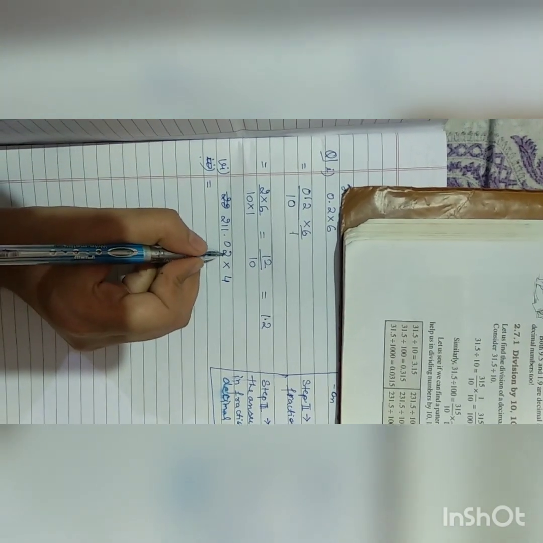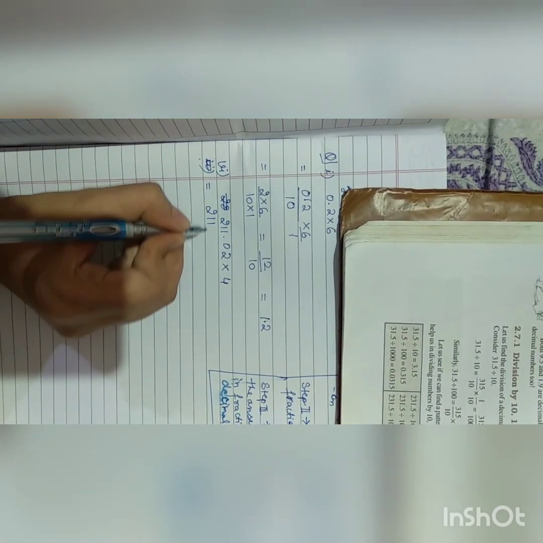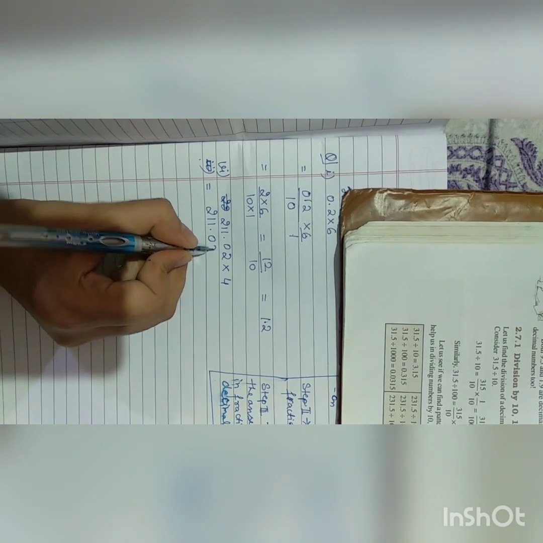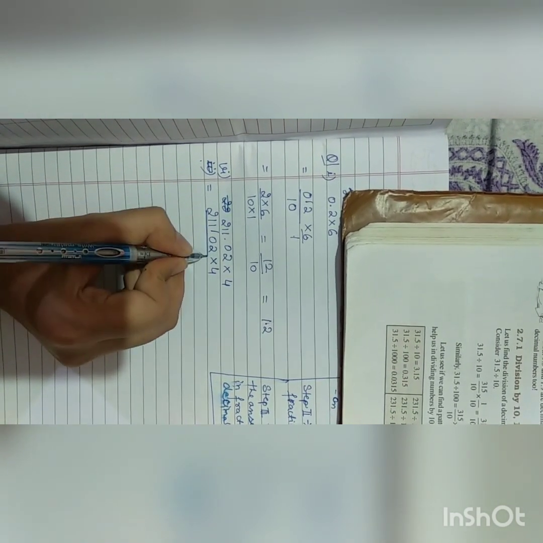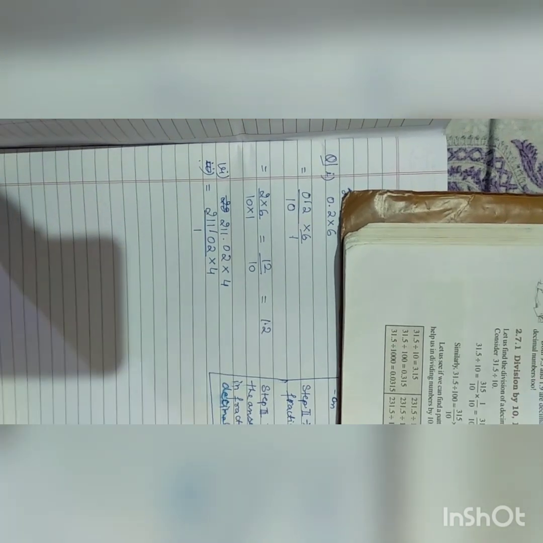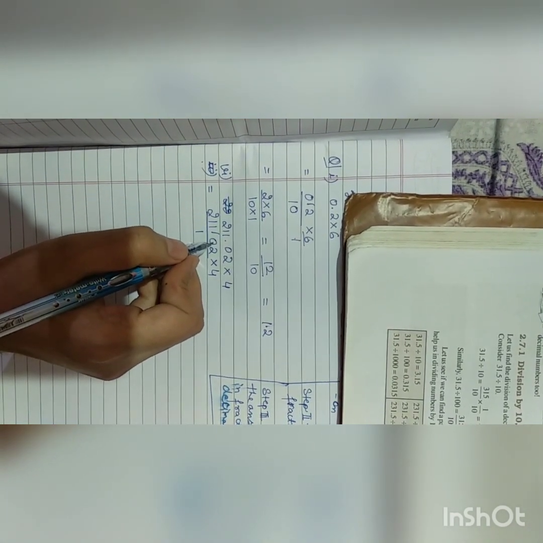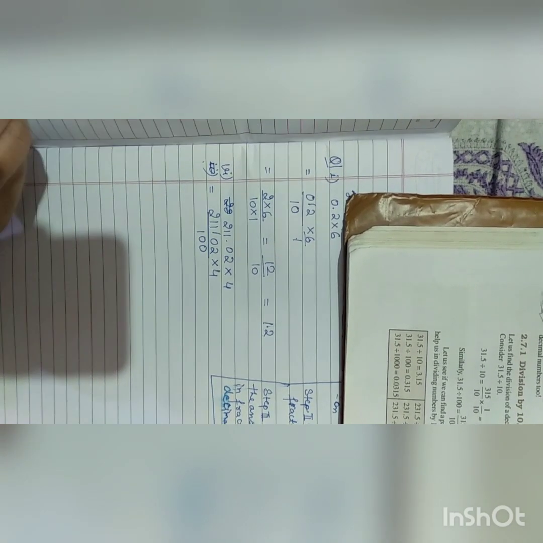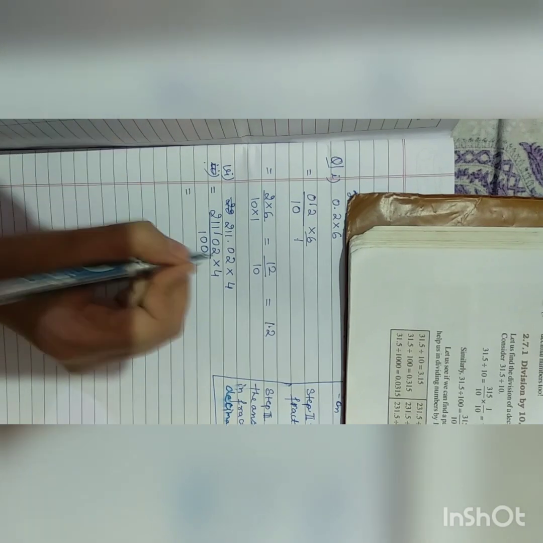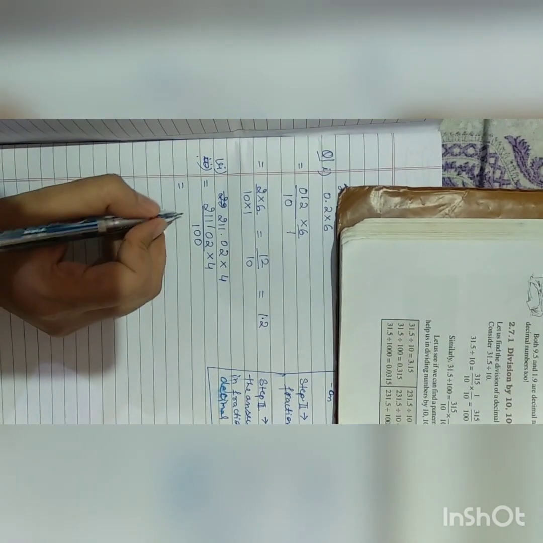So first step is to convert this decimal into a fraction, 211.02 into 4. Same thing, we will remove this decimal, and in place of this decimal we will put 1 in the denominator. After decimal there are two digits, so we will put 2 zeros in the denominator. Second step, we will multiply these fractions with each other.